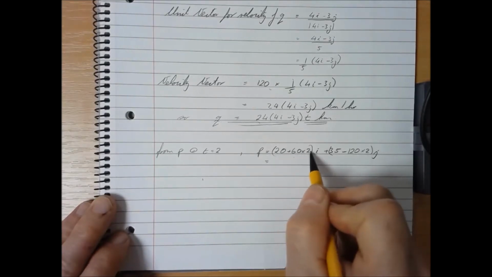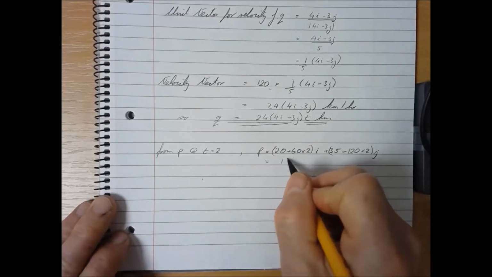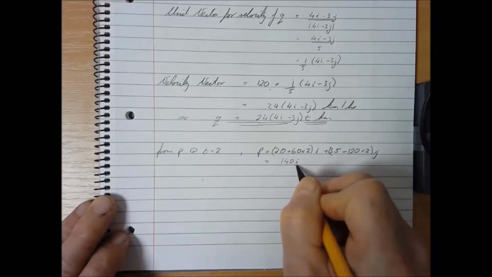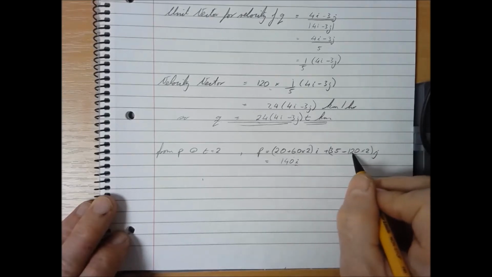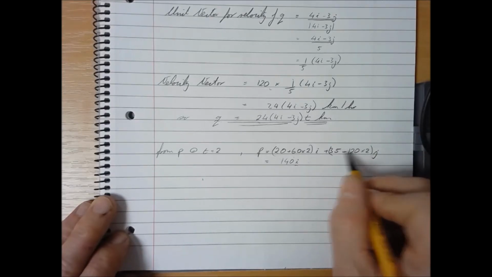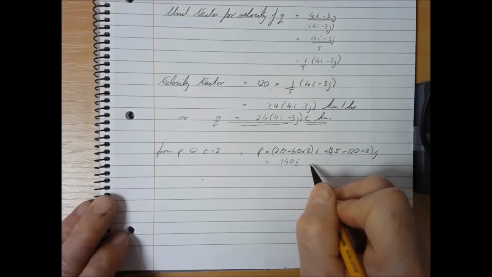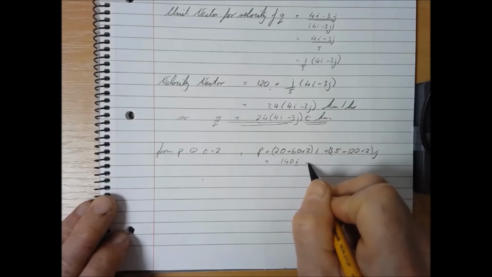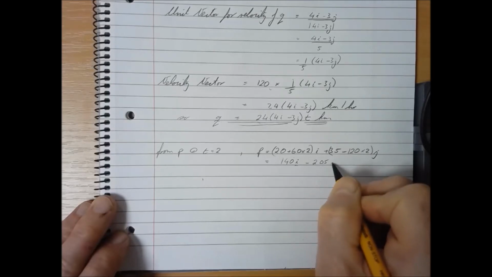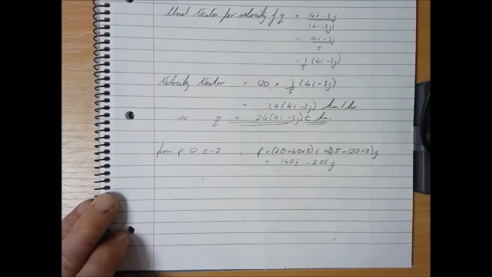So we've got 120 here plus 20, so that's going to be 140i, and 35 minus 240 is going to be minus 205, so minus 205j. So there's the position vector for P.